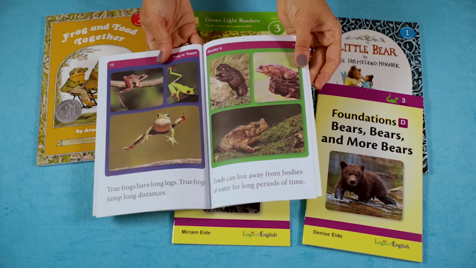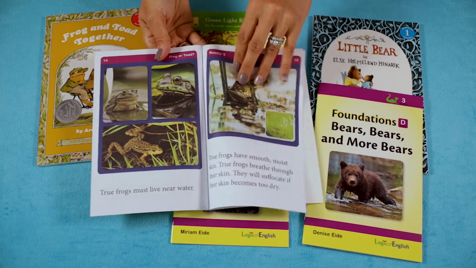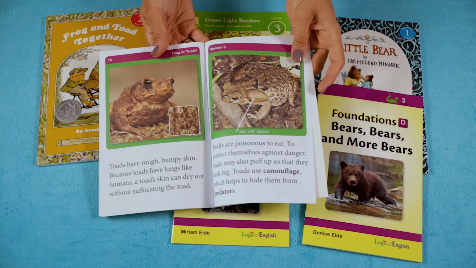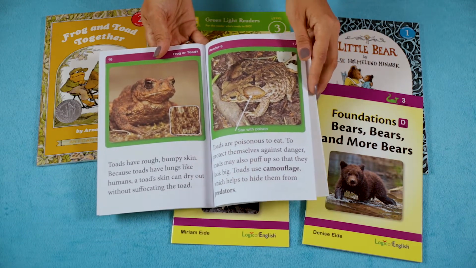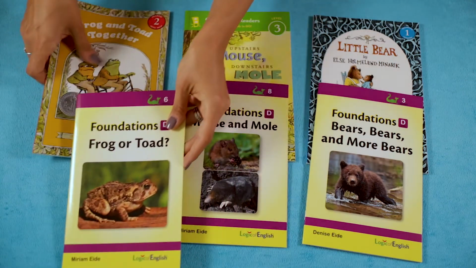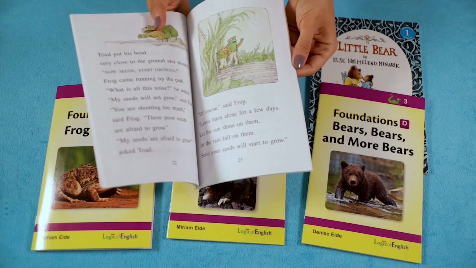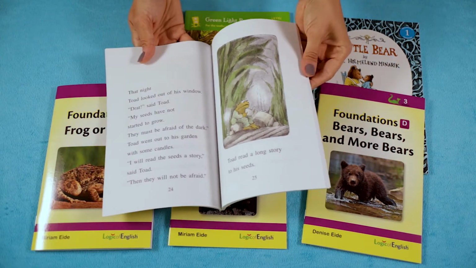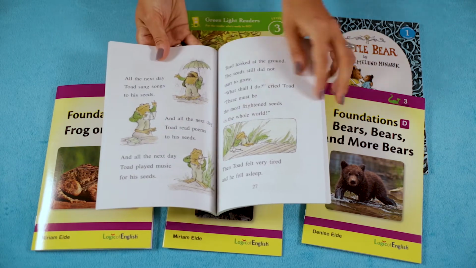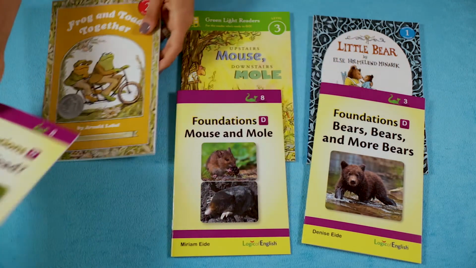This is a non-fiction book about frogs and toads, and it goes through the differences between identifying frogs versus toads. After your child goes through this book, they then get to read the fiction book, Frog and Toad. I loved how this was connected through the Foundations D level, so you were able to read that nonfiction book and then read the fiction book, and they tie right together.